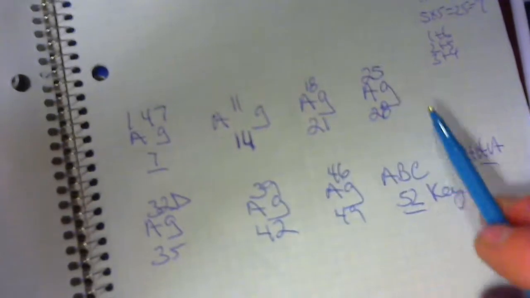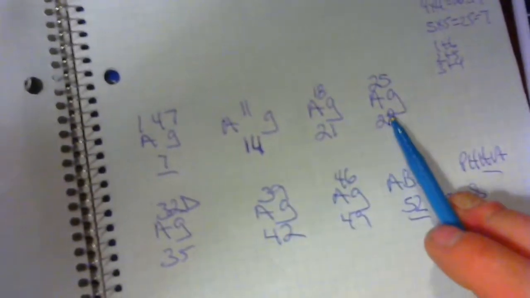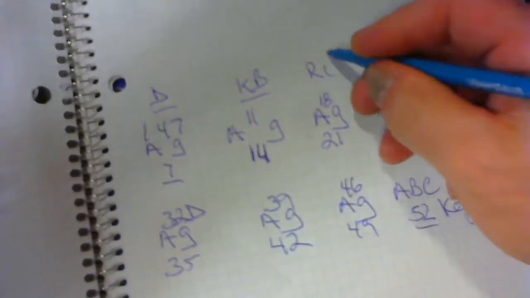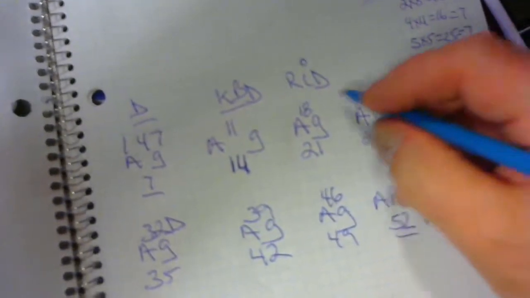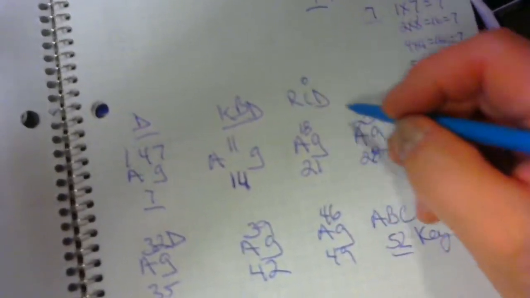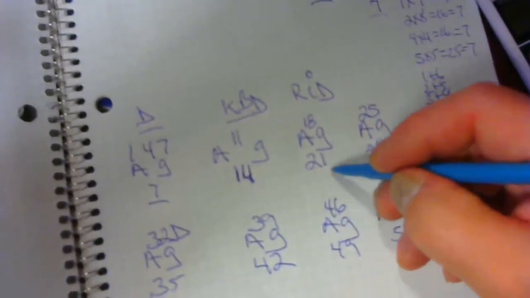I know it took me a while to get through. If you want to know what this is on the piano: A, G, A, G, A, G, which is 1, 7, 1, 7, 1, 7. And in between is the 4th key. In between is the 11th key, which is KB. In between is the 18th key, which is R, which is I, but everybody goes with the D because it's also the D key. Here's the RID, the IRD, third area, 21 the cube.